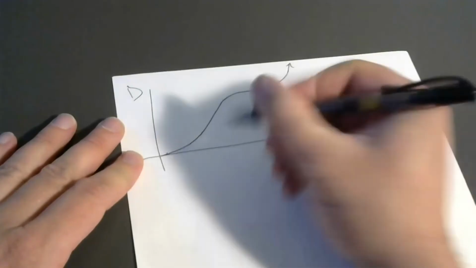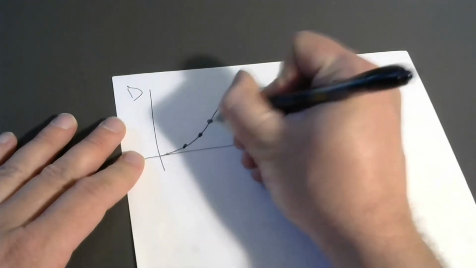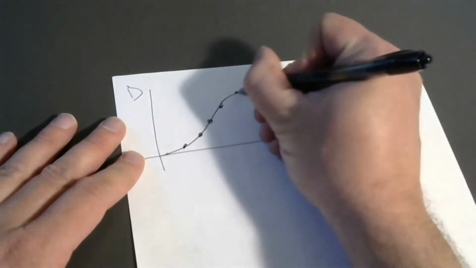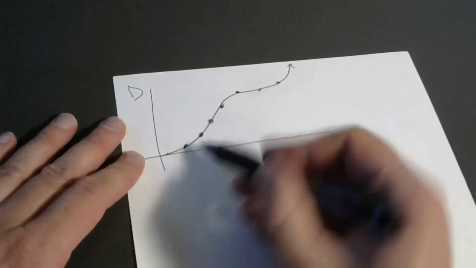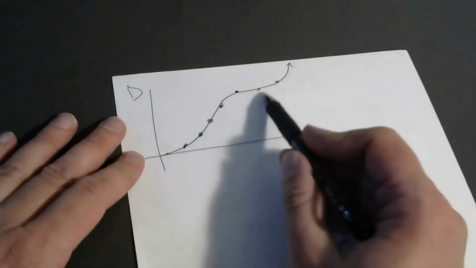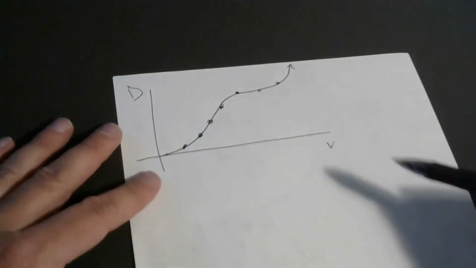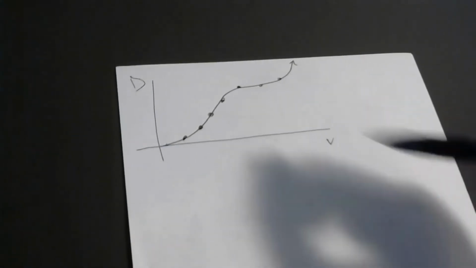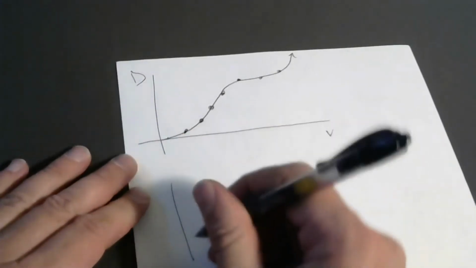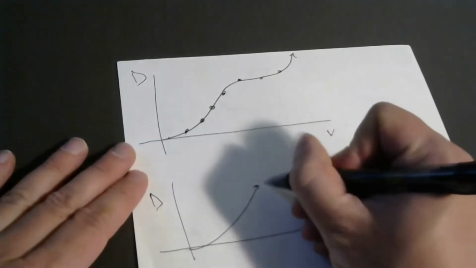So maybe this curve was produced because you had taken a bunch of data points in your wind tunnel. You kept turning up the speed and recording the resulting drag force, and then you asked a computer to fit a smooth curve through all these data points. Well, you don't actually get something funky looking like this. What you get is something that looks a lot more like this, at least for reasonable speeds.